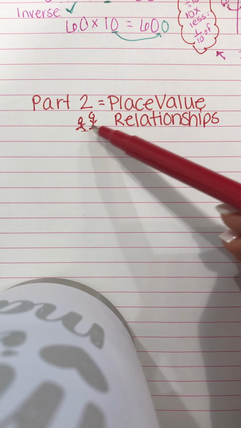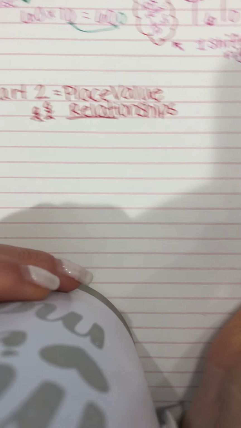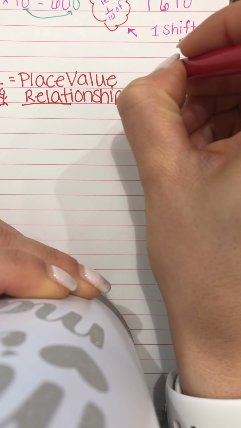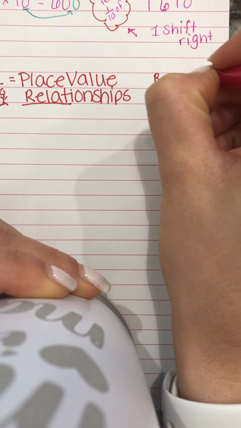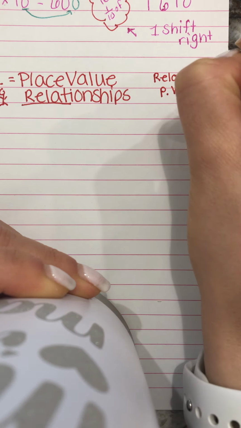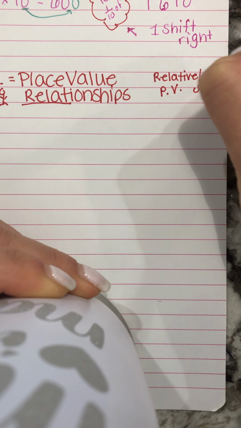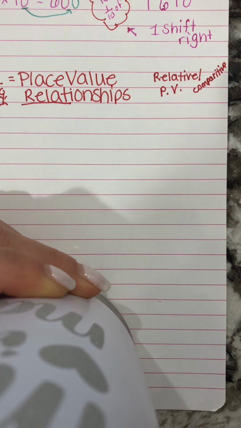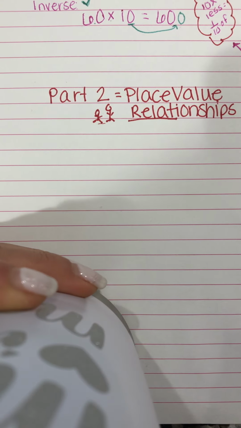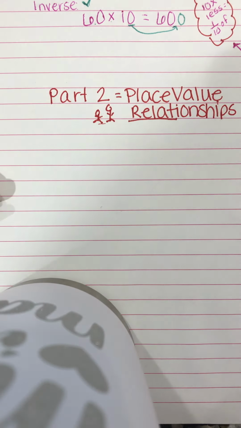We're going to be starting part 2 of our worksheet today, which is about place value relationships. So I drew these two little people here to show that when we're talking about relationships, we're talking about how numbers and their values relate. Another way you might hear this is relative place value or comparative. I'm not going to have room to write it there. But they're all getting at the same idea. We're looking at numbers and how the values of digits relate depending on what place they're in.